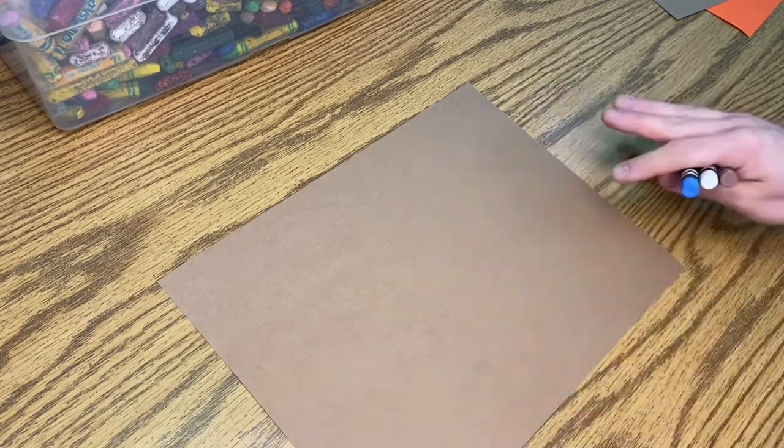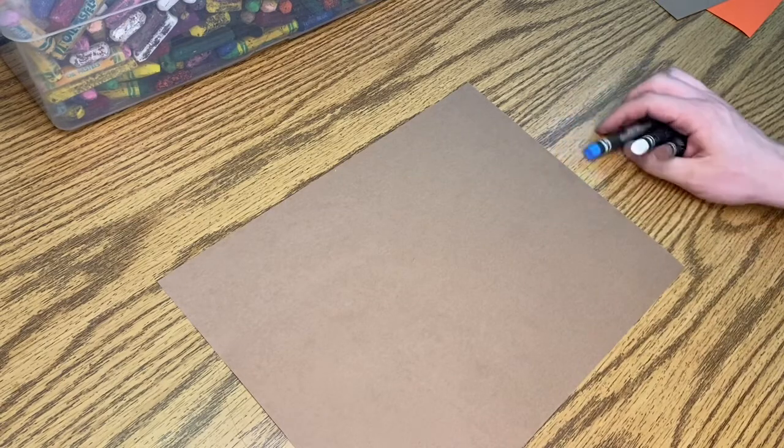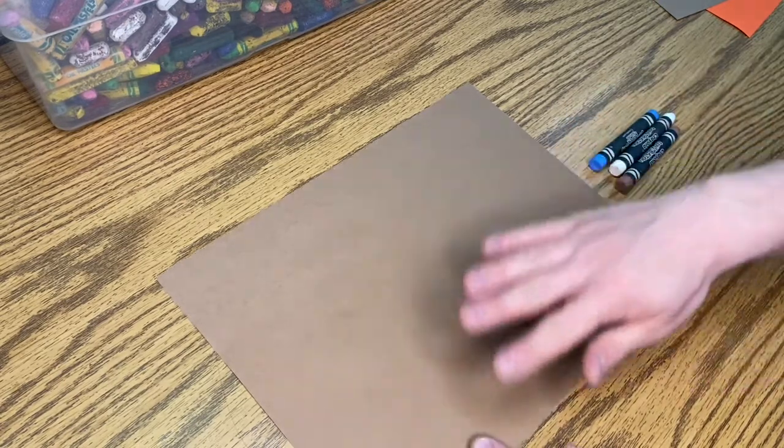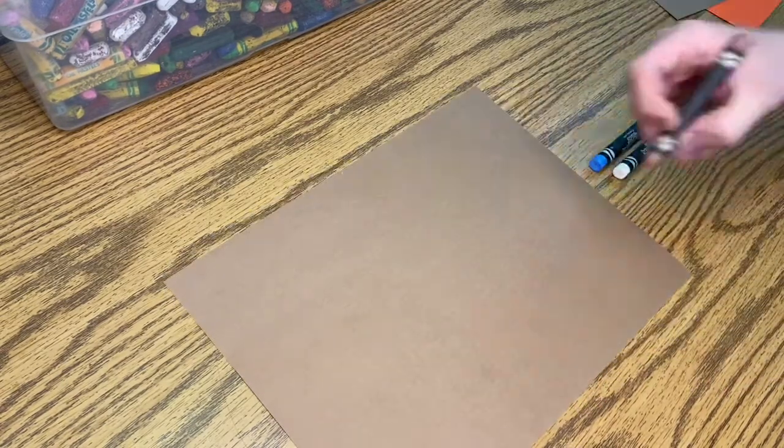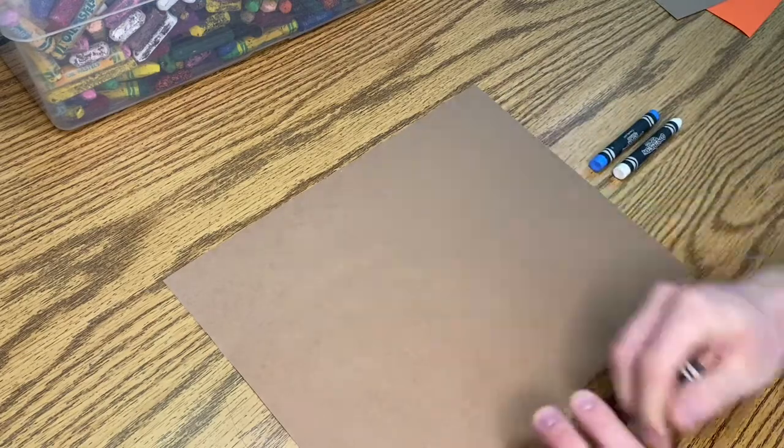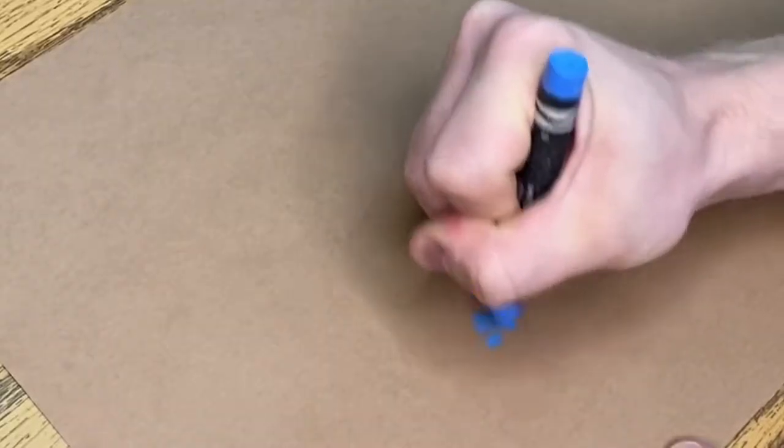So like I said, I'm going to show you guys some different ways that you can complete this. Remember, your teacher may have their own idea for this. I'm just going to show you some different options as far as materials. I have some construction paper here that's in brown. You could totally take some construction paper crayons if you have some and do your flowers on construction paper.